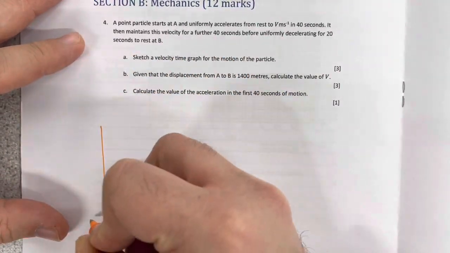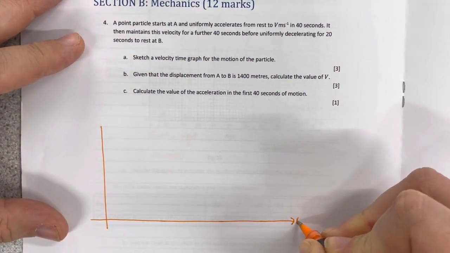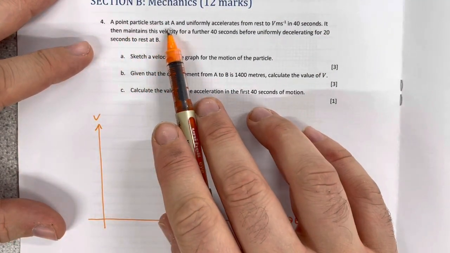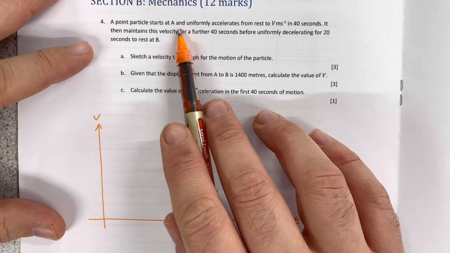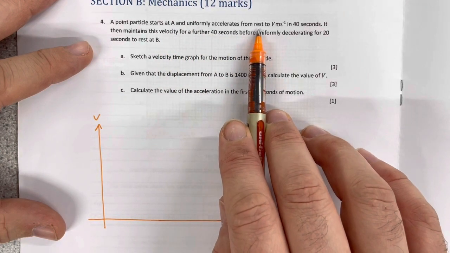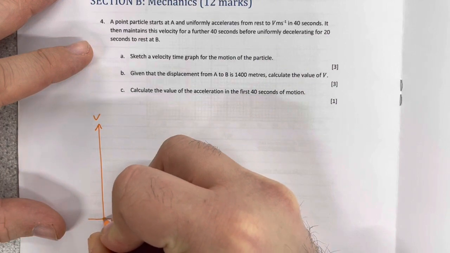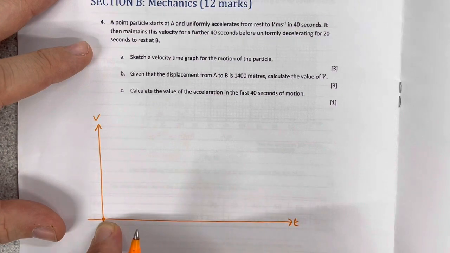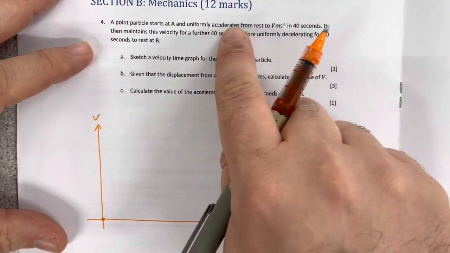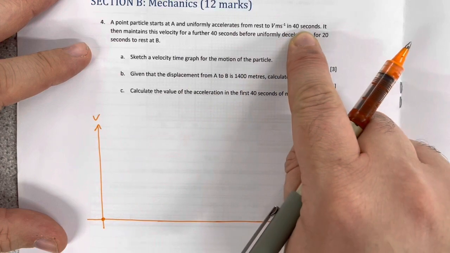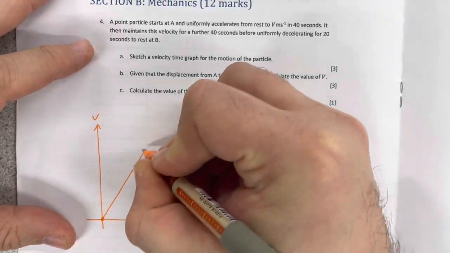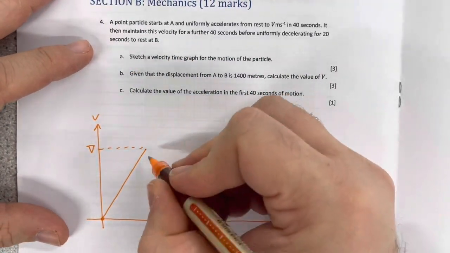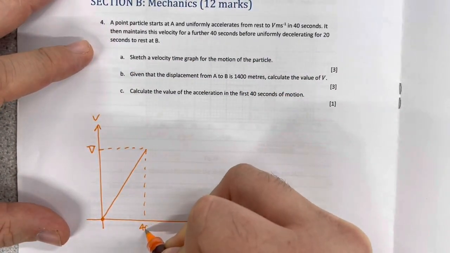So, velocity time graph. There's my time, there's my velocity. It starts at A and uniformly accelerates from rest to v. So that means when t is 0, it starts at 0. So it's starting at rest. It starts at t is 0, v is 0, and it's going to accelerate uniformly. That means a straight line in 40 seconds, so a straight line to v meters per second in 40 seconds. Great. That's the first part of it.